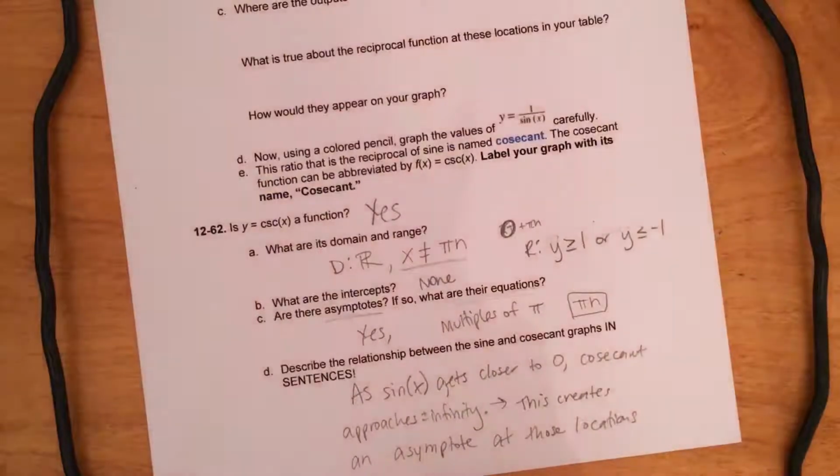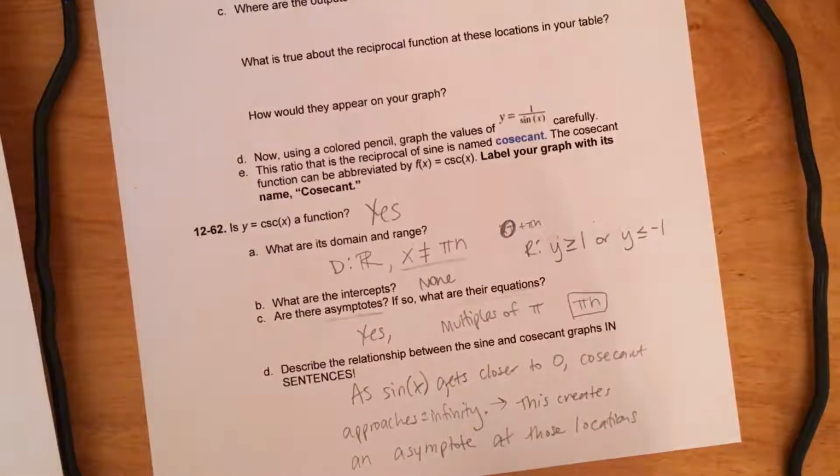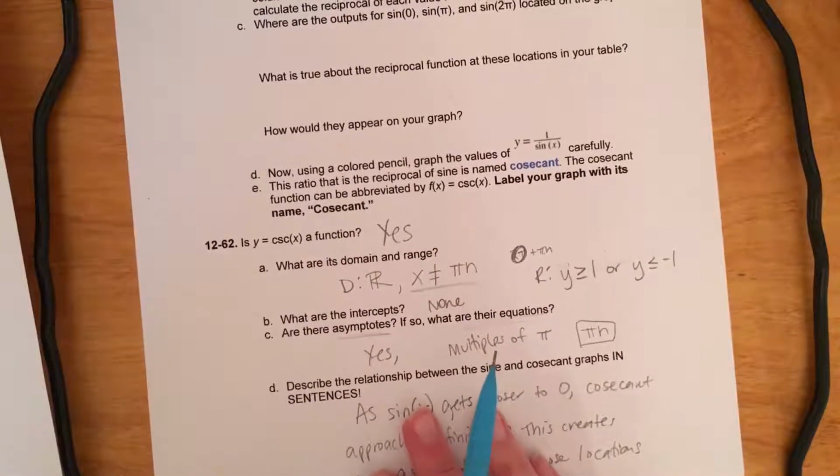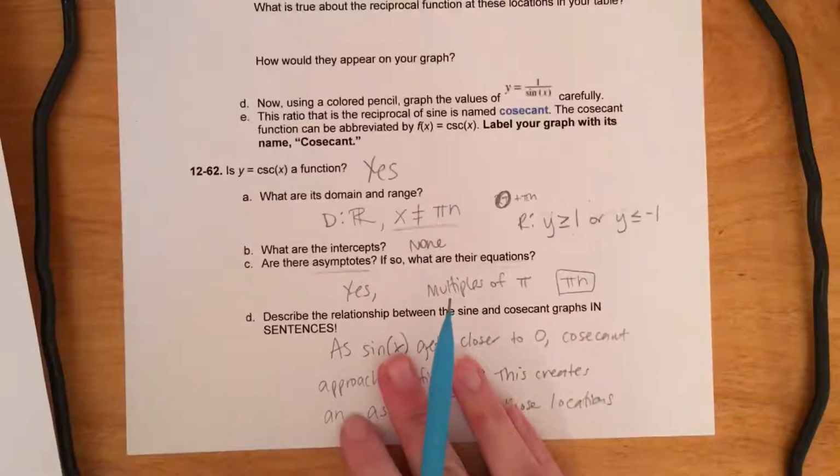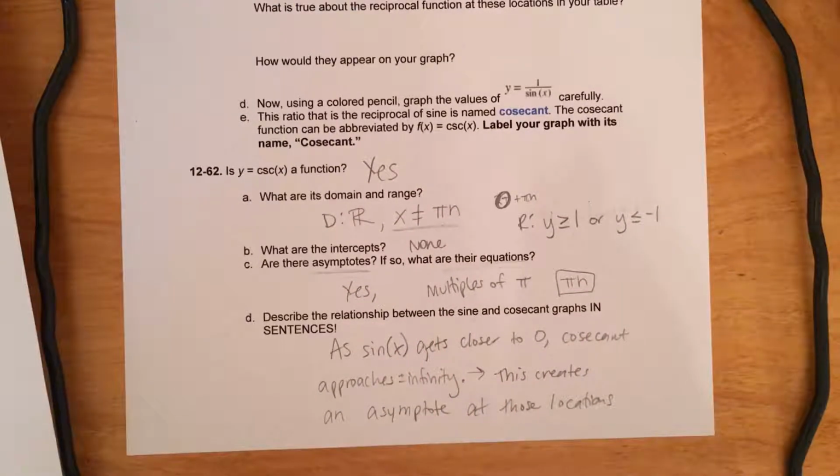Okay, so that's it for number 12-62. So go on to the next question, and I want you to try to solve that without using your graphing calculator at all, and just drawing circles or using the graph that we just made here and looking off of the graph.